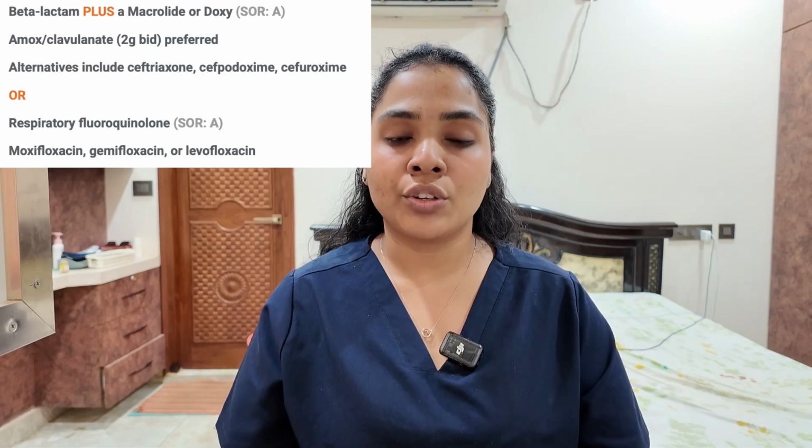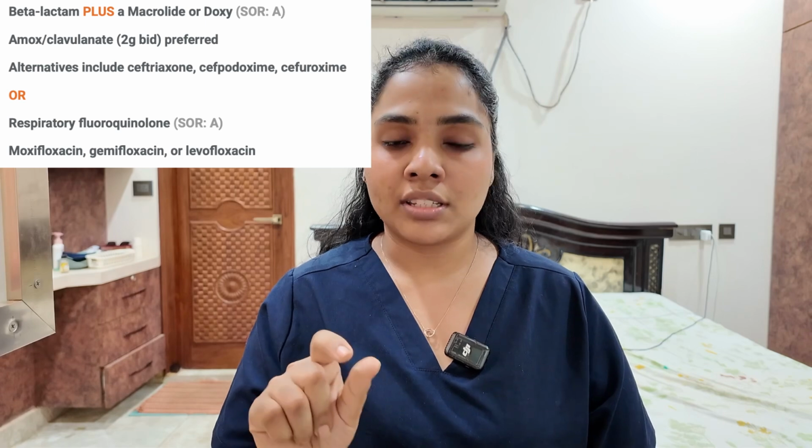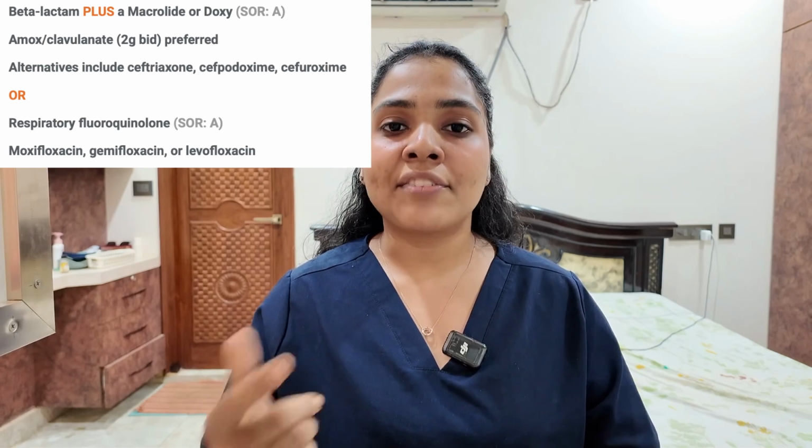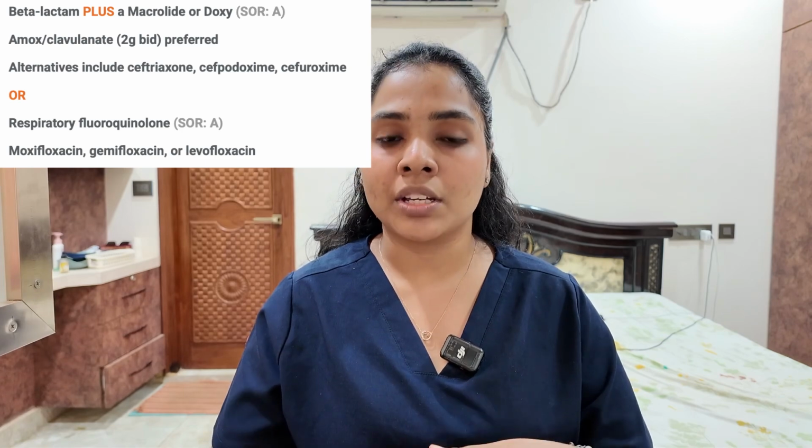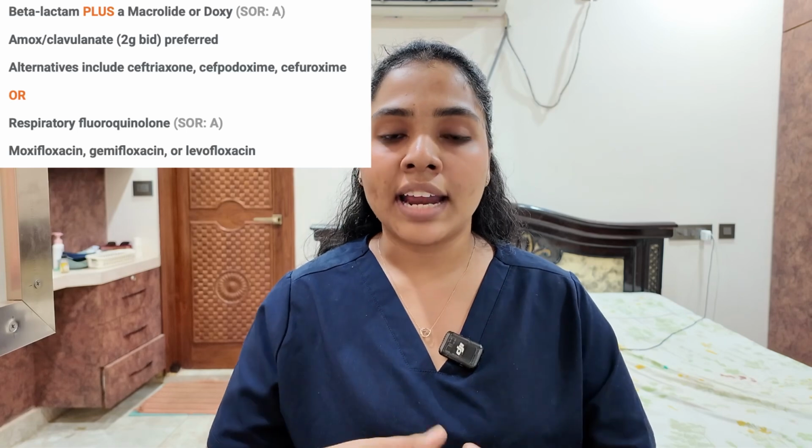Or you can give a single antibiotic, a respiratory fluoroquinolone. It inhibits the DNA replication of those bacteria and is effective against all organisms: gram-positive, gram-negative, and atypical organisms. You can either give the combination, or simply give a respiratory fluoroquinolone, which inhibits the DNA synthesis of the bacteria and kills them, and it is a broader coverage.